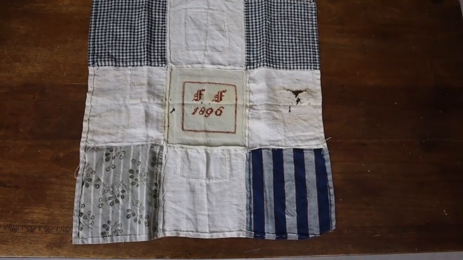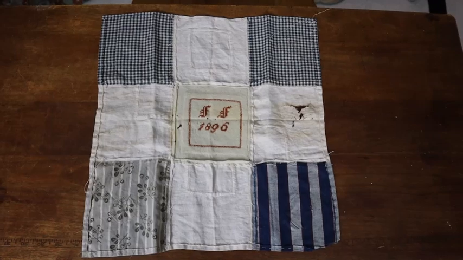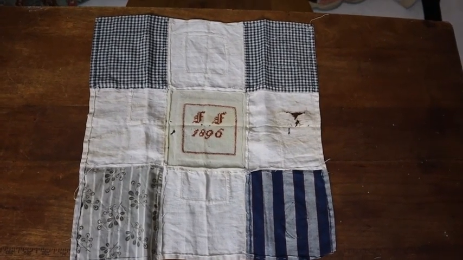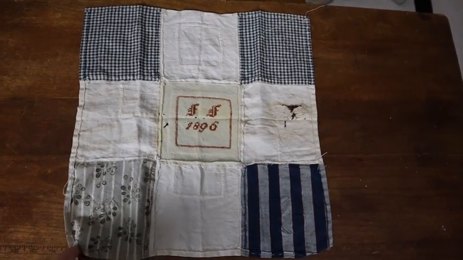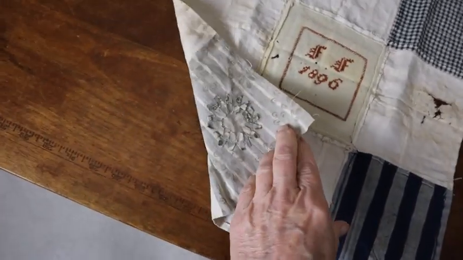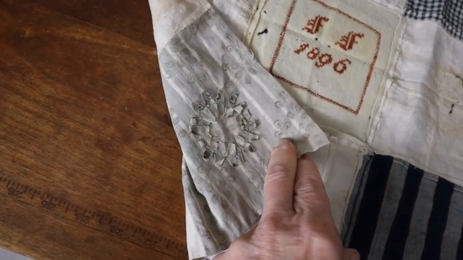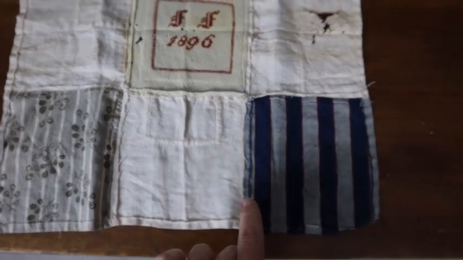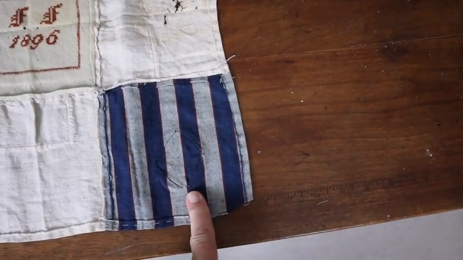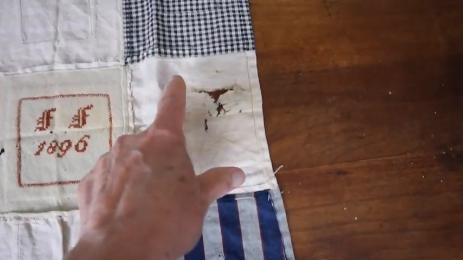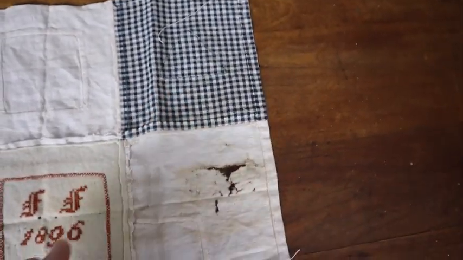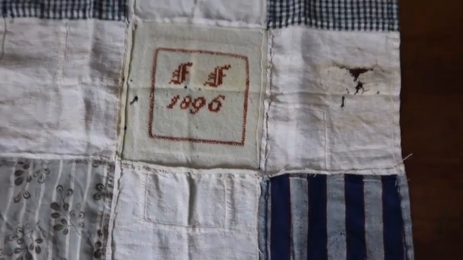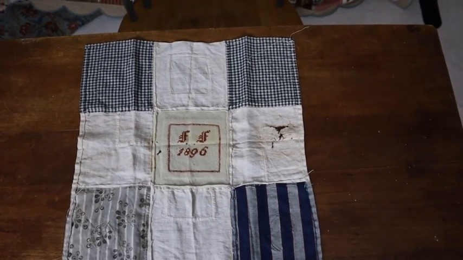This mending sampler is so sweet and definitely has seen some better days, but this is a beautiful example of the work and the workmanship required to be a seamstress and to repair items. And it shows different examples of repairing circular holes, diamond-shaped holes, matching up stripes, matching up check, seaming the pieces together. So, a mending sampler.